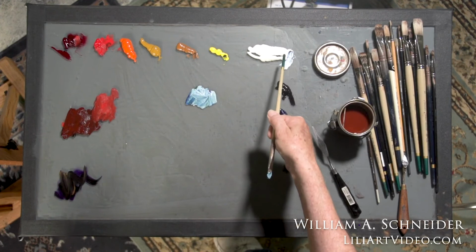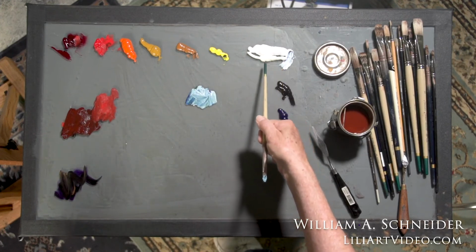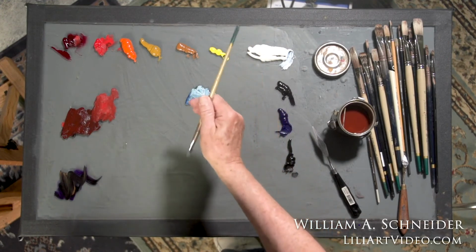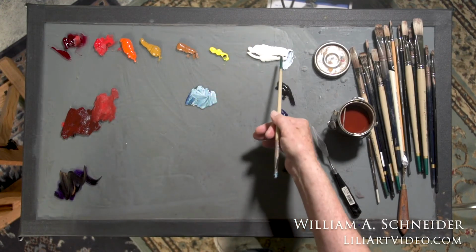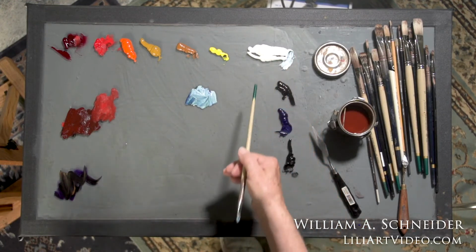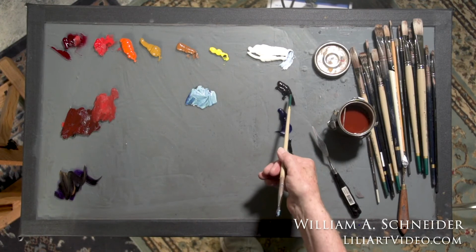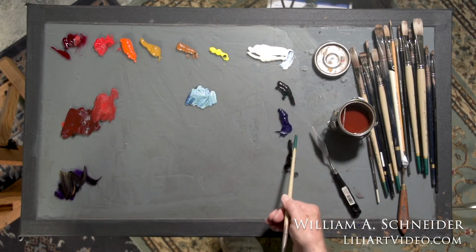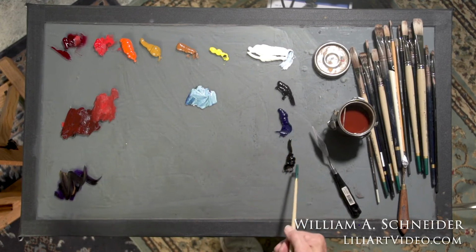I've got pure titanium white and I've got lead white, and I use that mixture because I don't want anything with zinc in it. Zinc makes the painting film brittle and the paintings will fall apart too soon. This is a violet, and I'm not even sure which violet that is, ultramarine blue and ivory black.